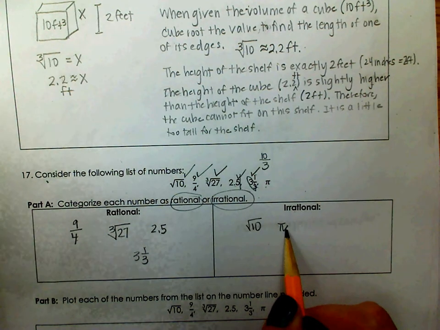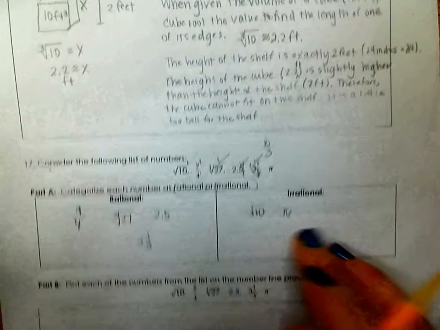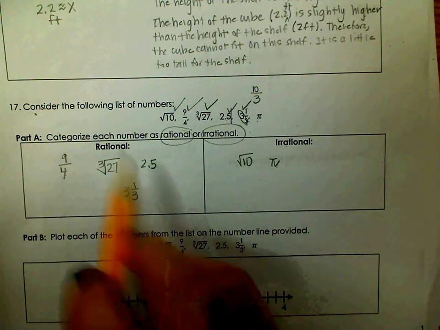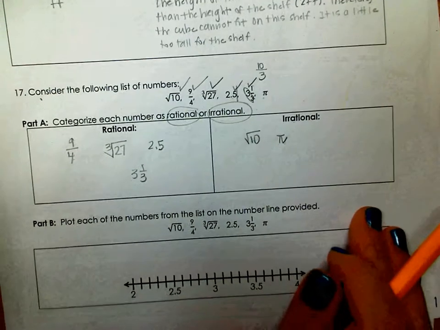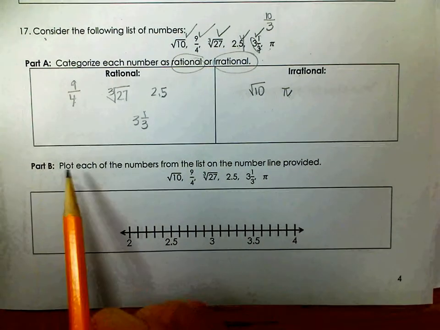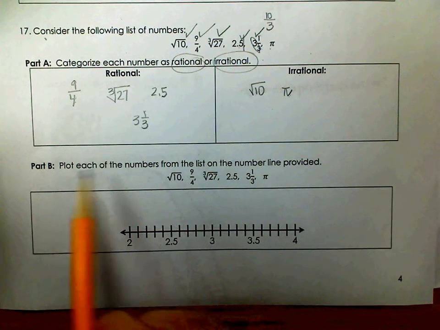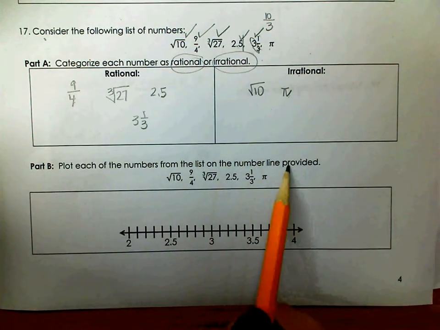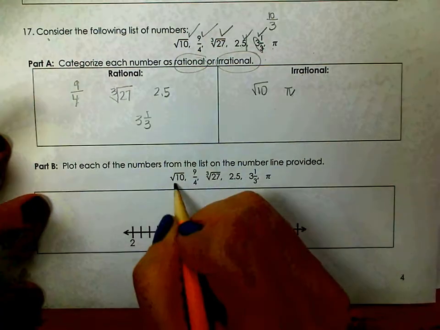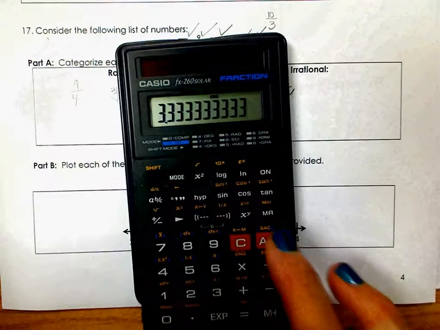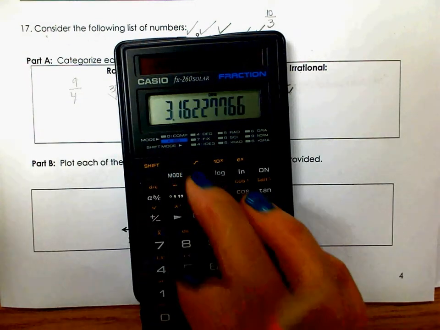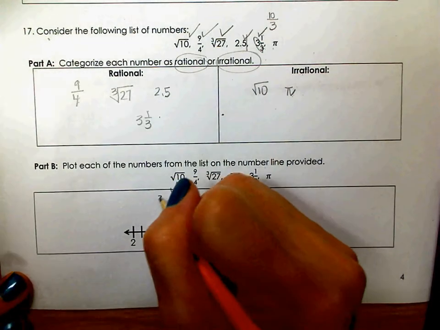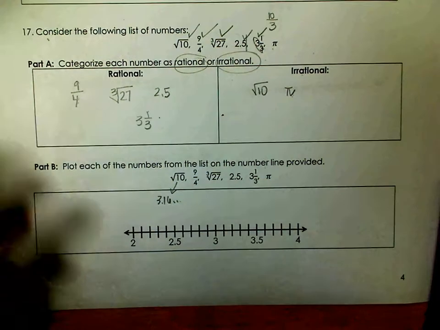Okay, so now that's all we had to do for part A. No explanation was asked for, so I'm not going to spend time doing that. Part B, it says plot each of the numbers from the list on the number line provided. All right, easy enough. Let's look at the decimal equivalency of each. Square root of 10 is about 3.16. Okay? 9 divided by 4 is 2.25.